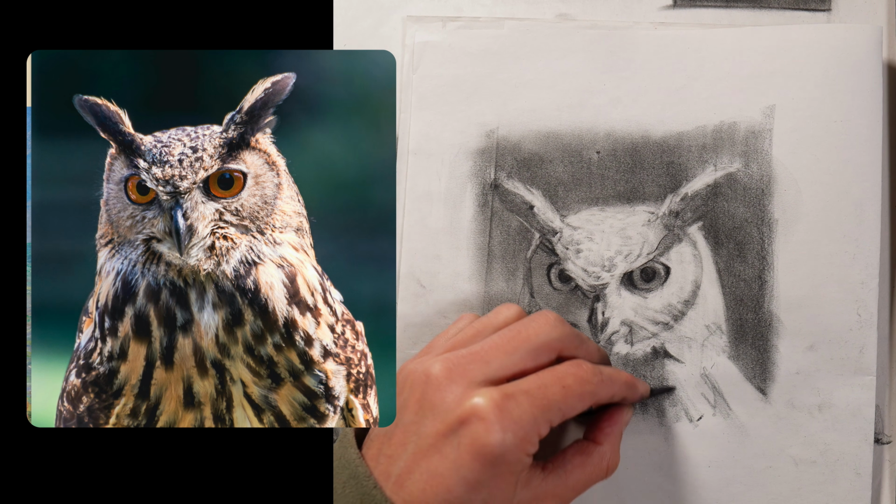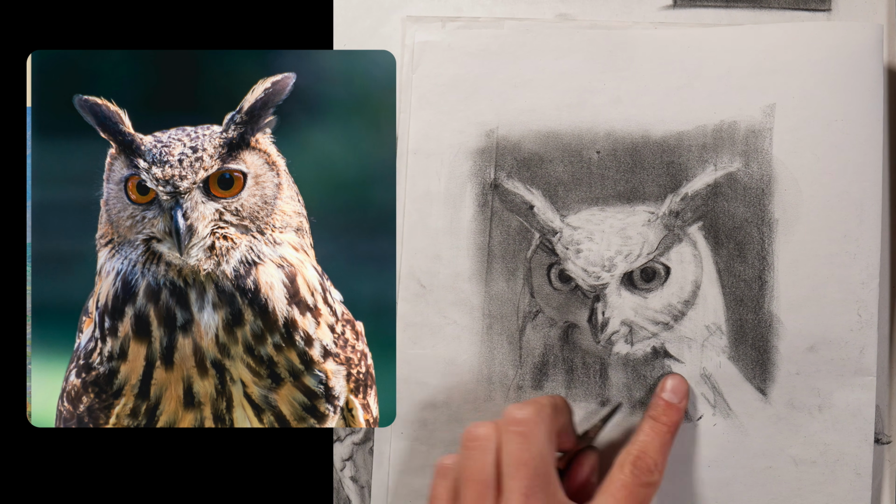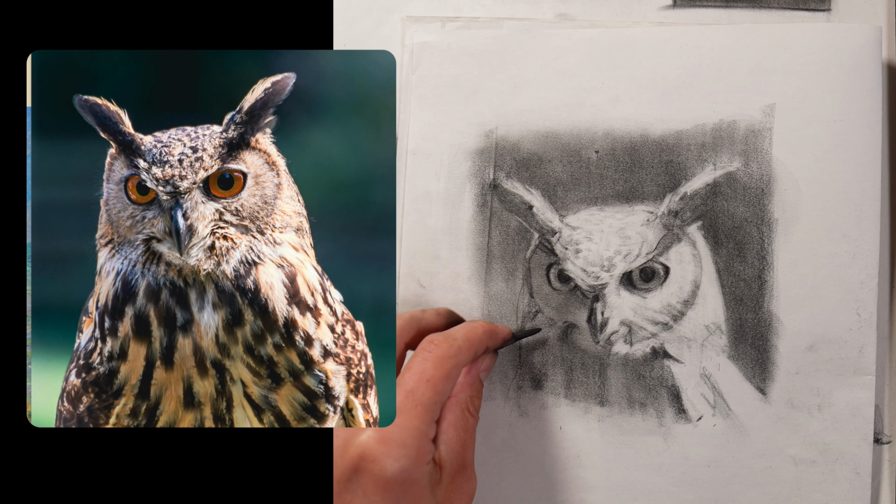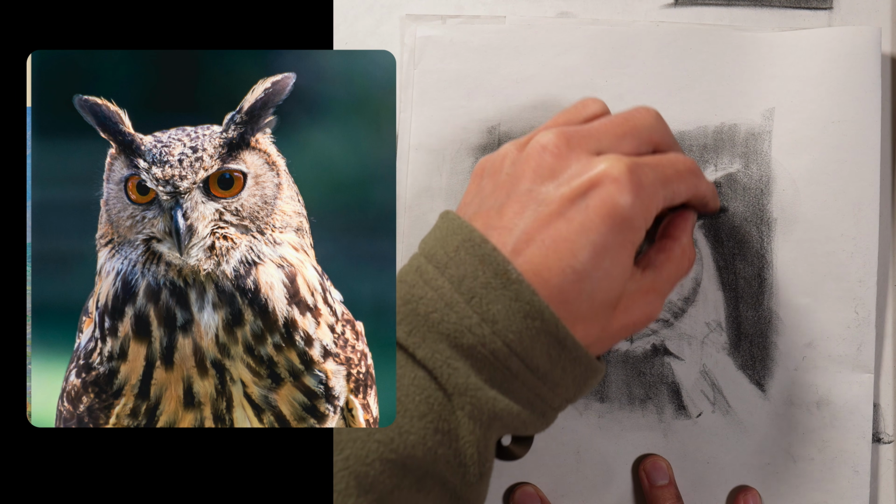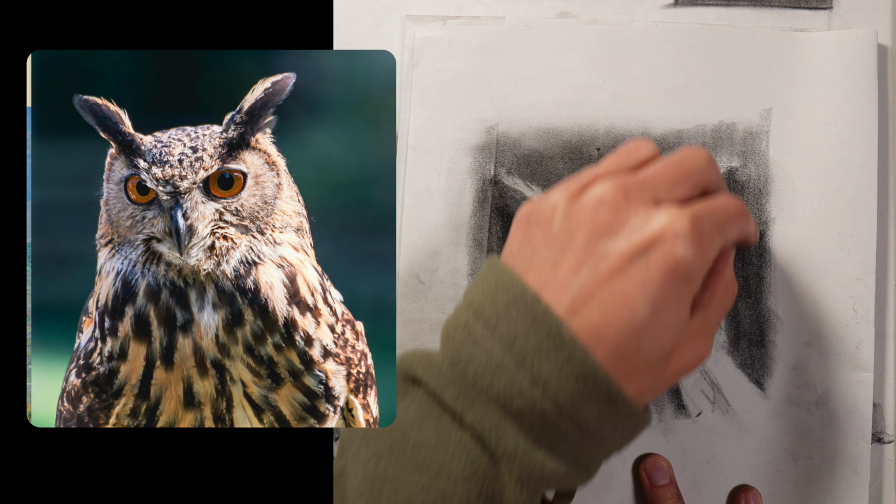The owl is one of the great ways, I think, of learning how to take a simple, boxy, inorganic form and make it something organic.